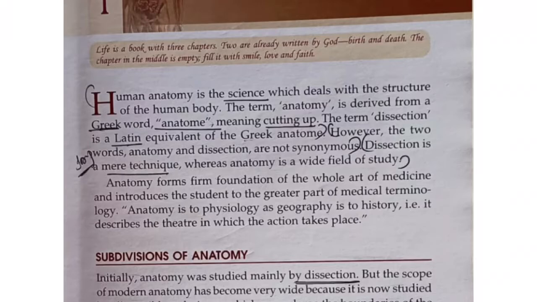Anatomy forms a firm foundation of the whole art of medicine and introduces the student to the greater part of medical terminology. So anatomy is to physiology as geography is to history.